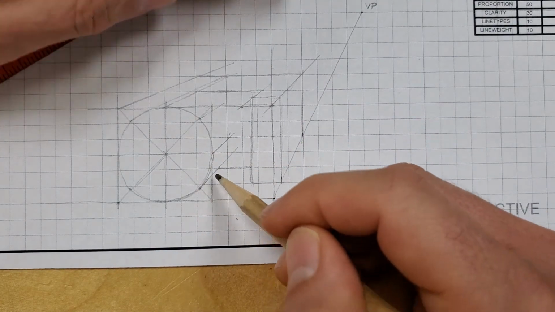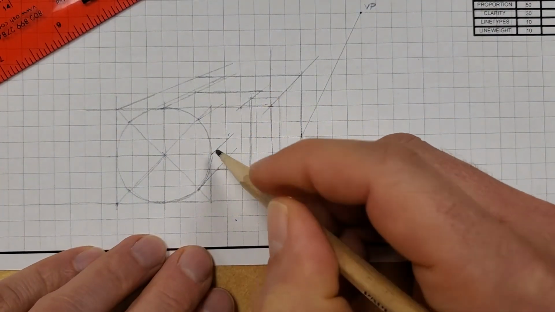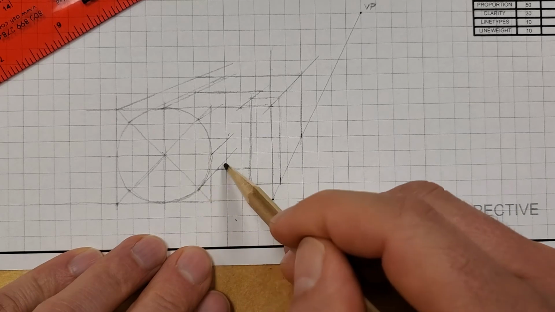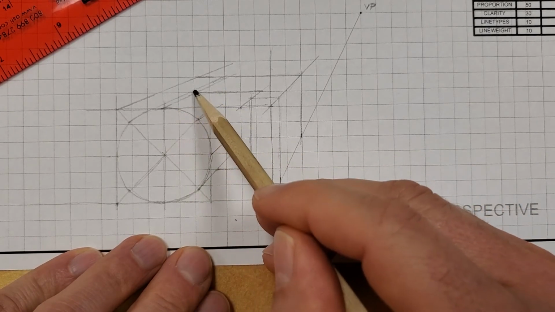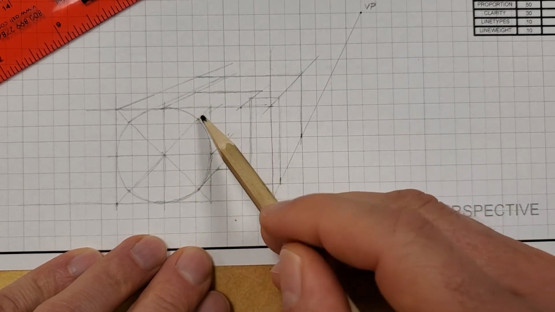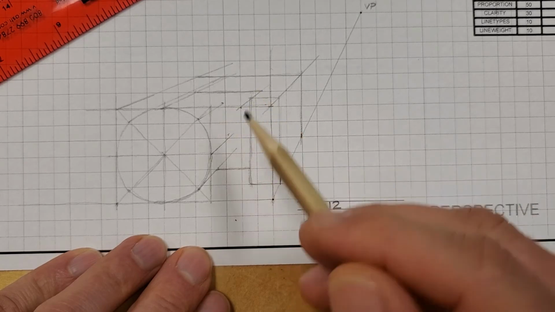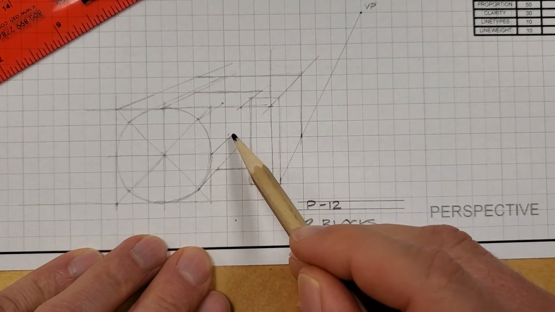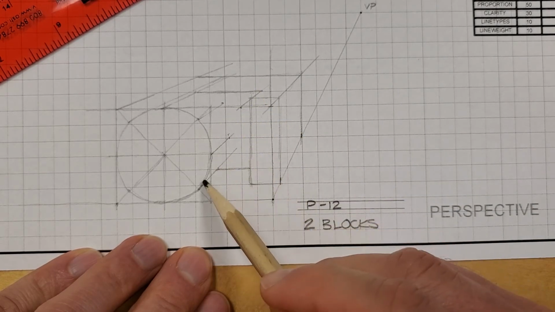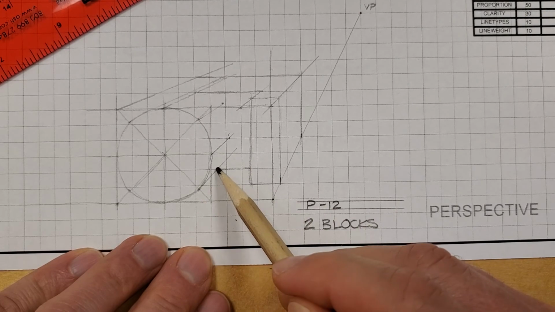And let me see. There's not a lot of consistency here, so if this point goes back a full block, then this point would go back a full block, so it would end up being right in here. This one goes back a full block, so right here, and back a full block.